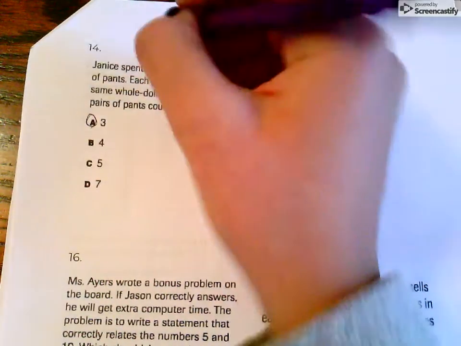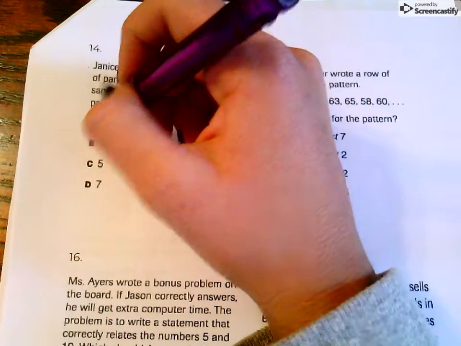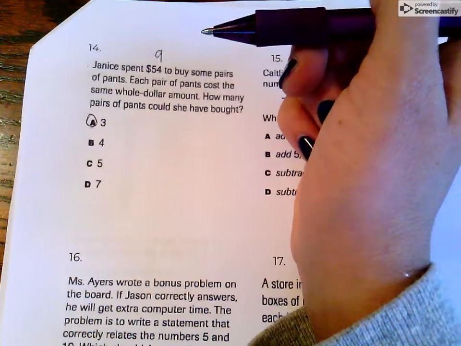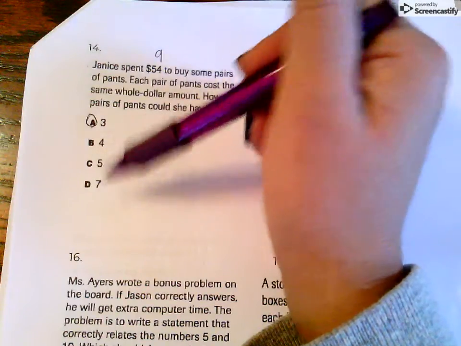5 plus 4 is 9. So 9 is divisible by 3, which means 3 is divisible by 54. 4, 5, and 7 do not work.